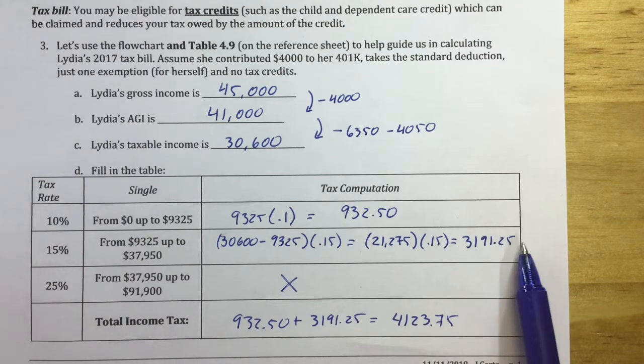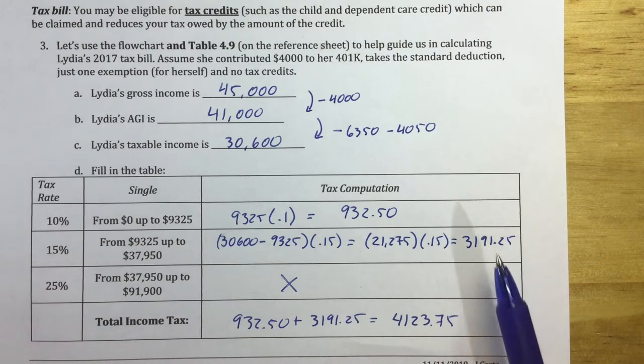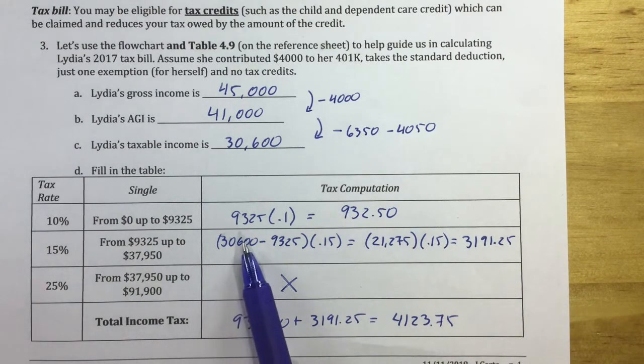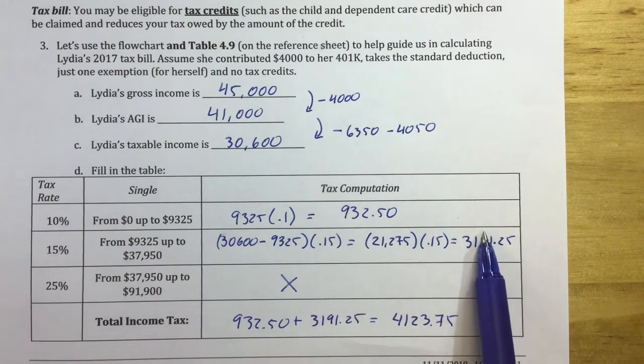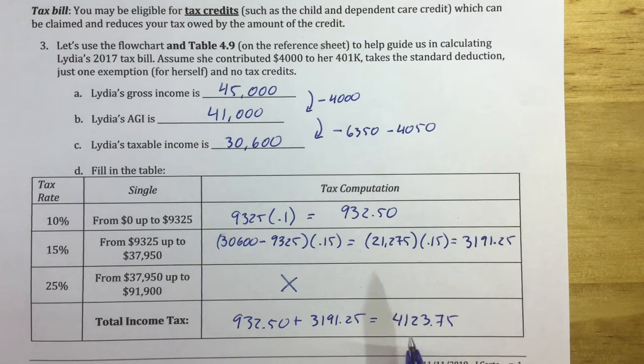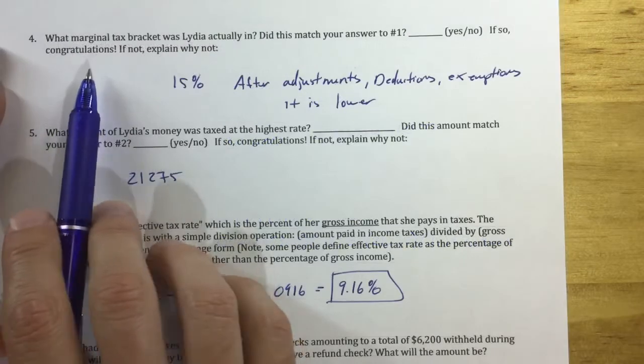Okay, and then if she happened to go into the next category, and the next category, and the next category, then you would just have to keep adding all those different amounts in there. We just have two in this case because we're already to her final amount. So if you add these two values together, you're going to get 41,000. No, sorry, way too high. $4,123.75.